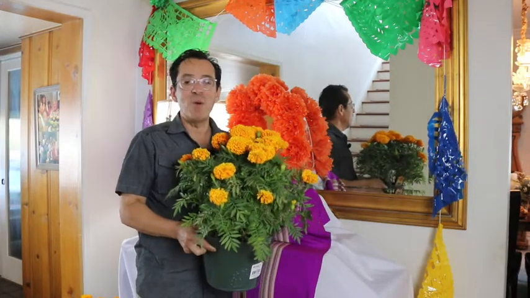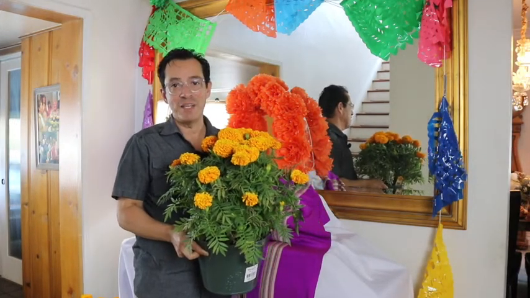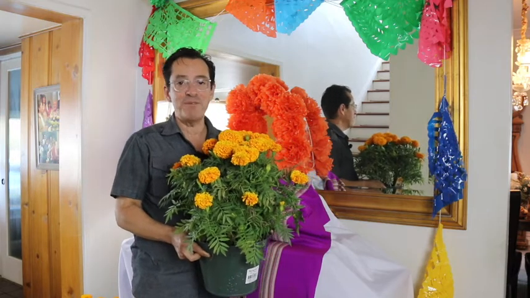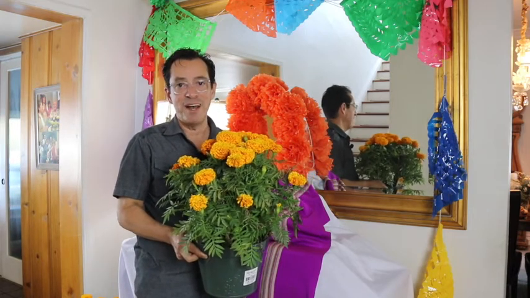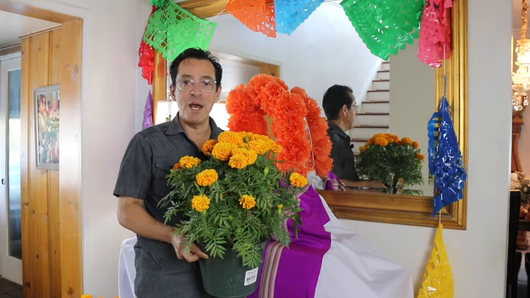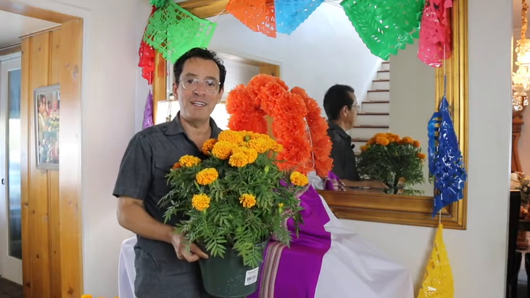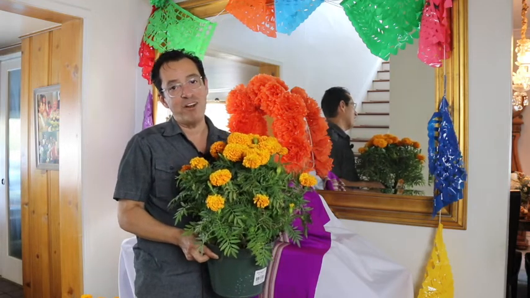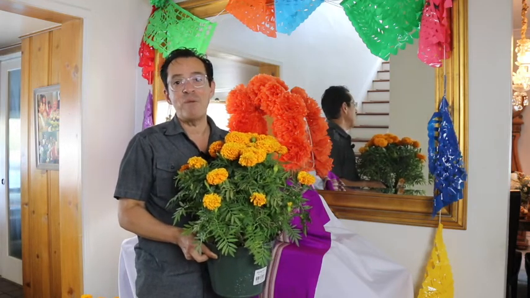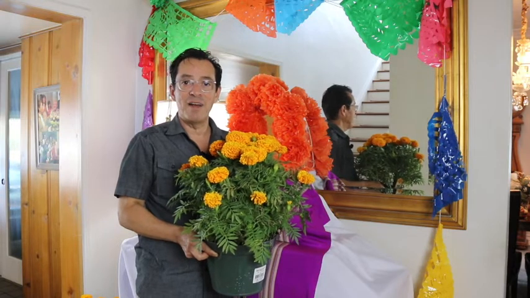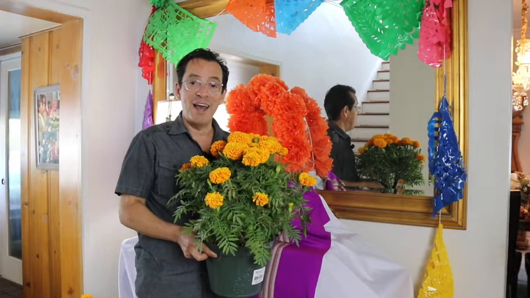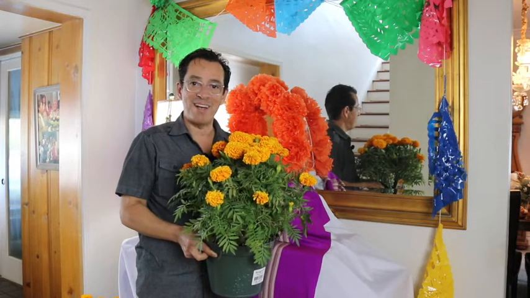One of the flowers that we have to have is cempasúchil, which is marigold in English. This flower is very, very important. It draws our loved ones back home on the celebration of the Day of the Dead. Usually we put them on the altar, around the altar, and then we make a pathway from our front door all the way outside. This is to draw them back home.